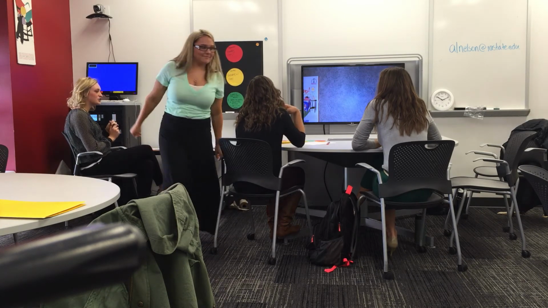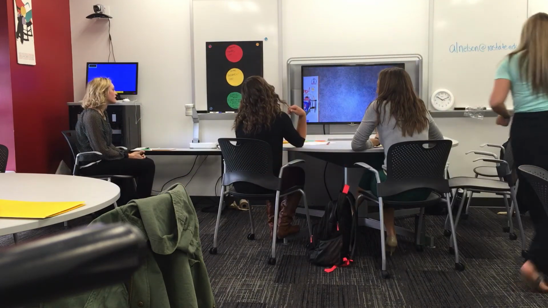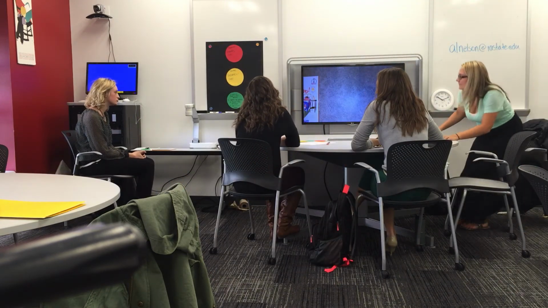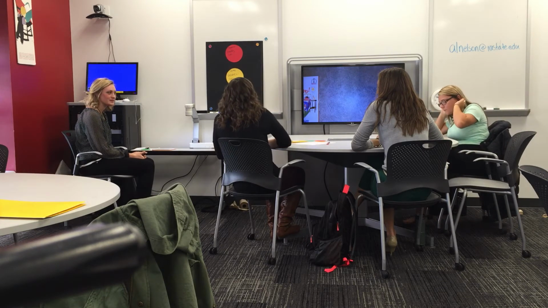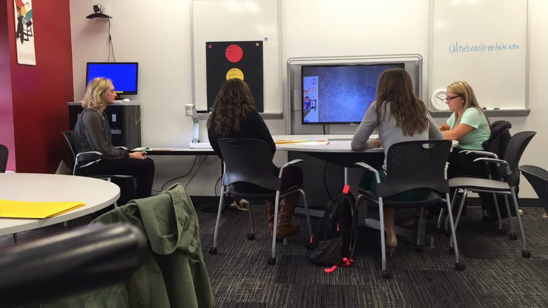All right, great job, third graders. Our character stoplight looks awesome with all of our traits and feelings and motivations that we have right now. Wasn't that great? It looks great, doesn't it?